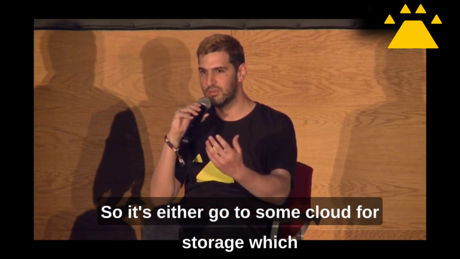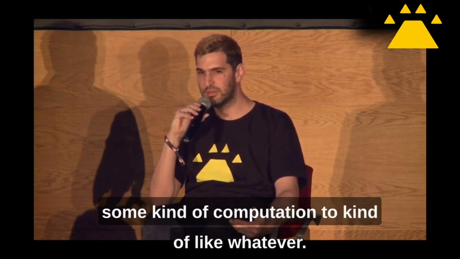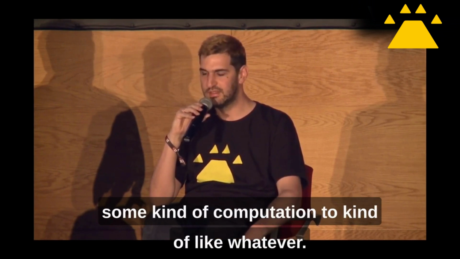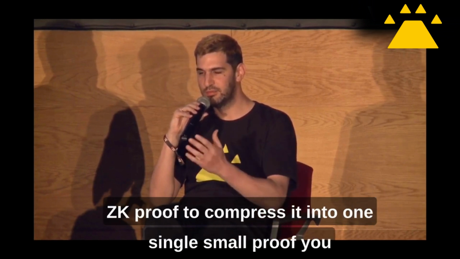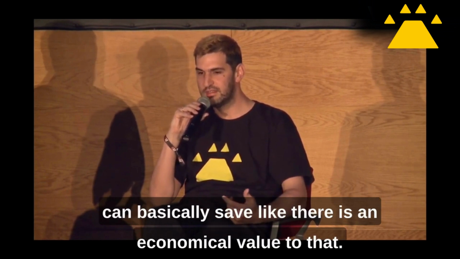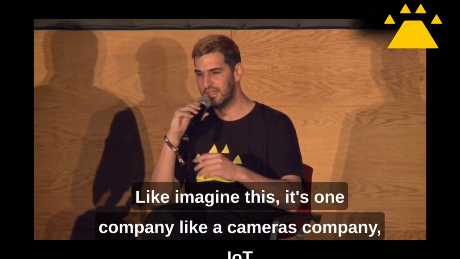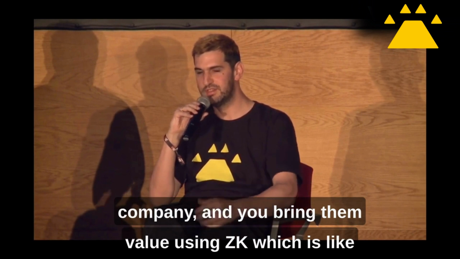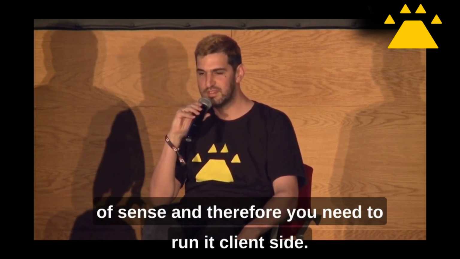So it's either go to some cloud for storage, which costs a lot of money, or you need to do some kind of computation. So if you can take these dead times and run a ZK proof to compress it into one single small proof, there is an economic value to that, right? Imagine it's one company, a cameras company, an IoT company, and you bring them value using ZK, which is that you save them money. So for them, it makes a ton of sense. And therefore, you need to run it client side, right?